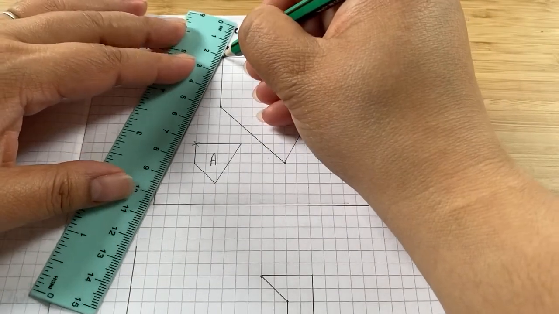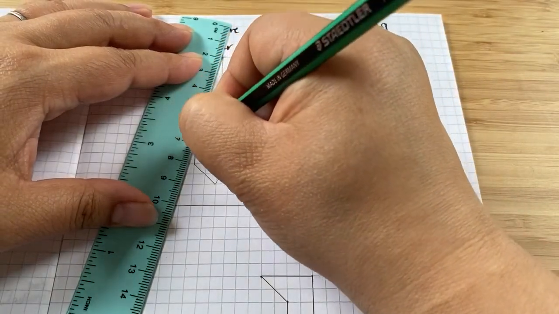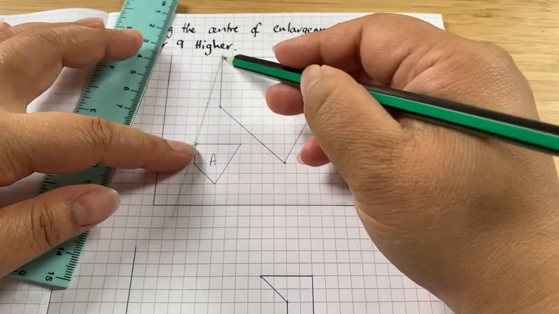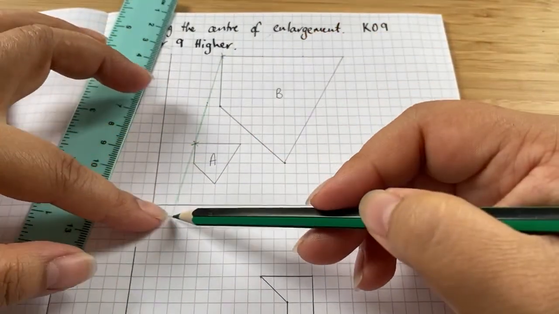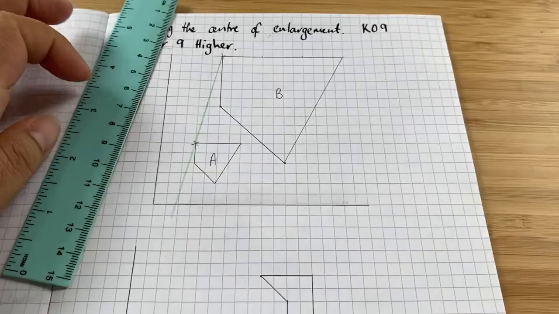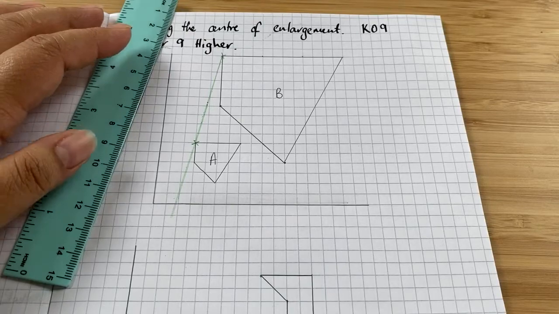I'm going to take a pencil and a ruler and I'm going to draw my ray lines in until they cross the two corners of the shape and continue a little bit further. So if you notice, I've extended that line on. Okay, then I'm going to pick another corner.